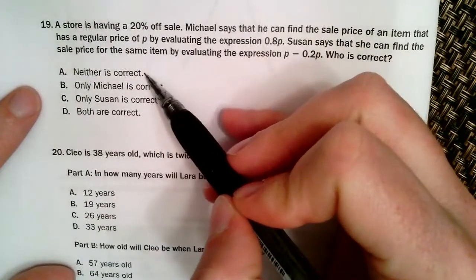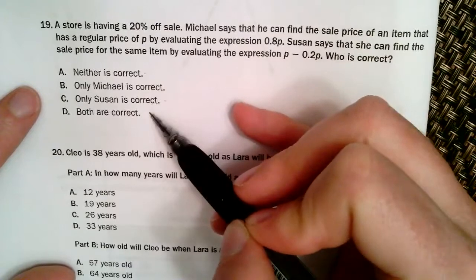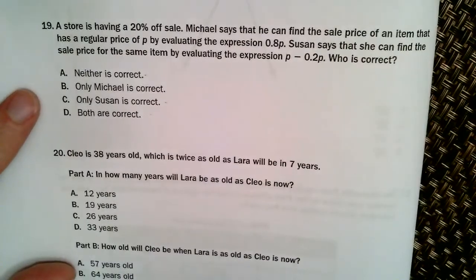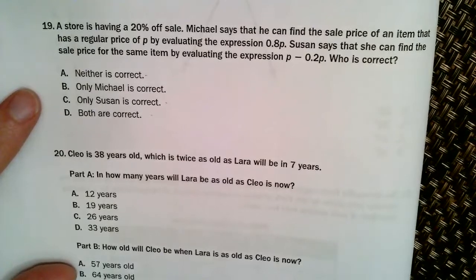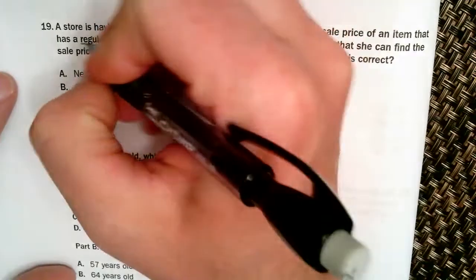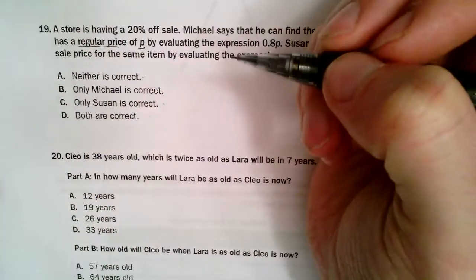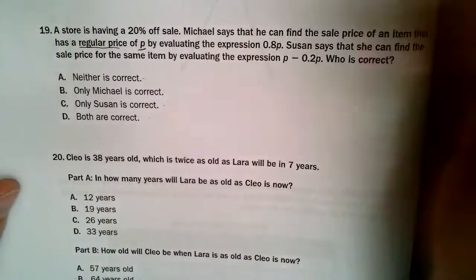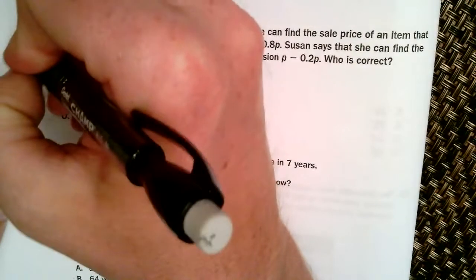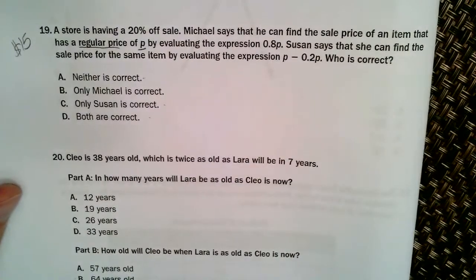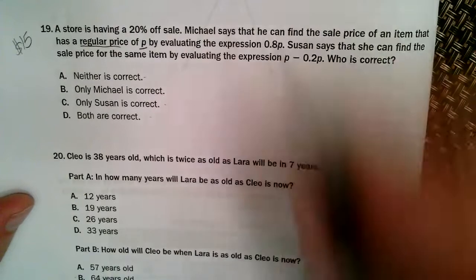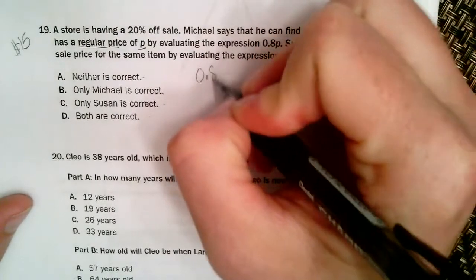Okay, so we're just looking to see who's right. Either neither of them is correct, only Michael, only Susan, or both of them could be correct. The easiest thing to do here is to replace P with a price. P stands for the regular price of the item. So let's say that item was $15. I'm going to replace both of these expressions with 15.